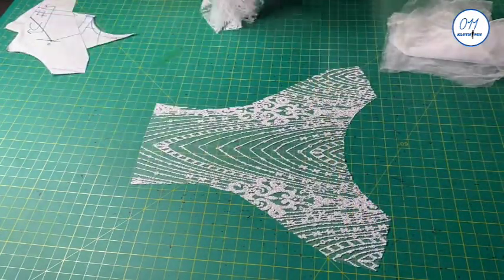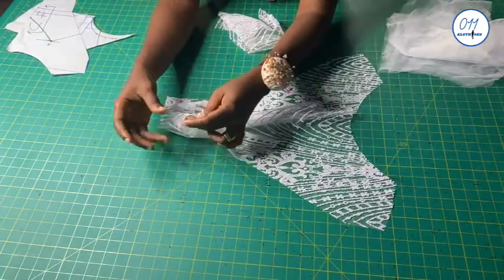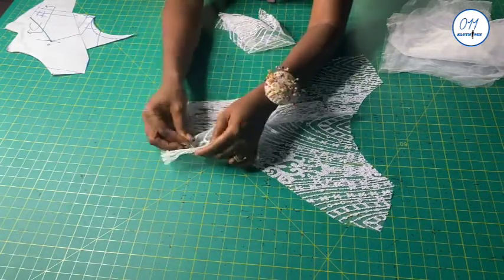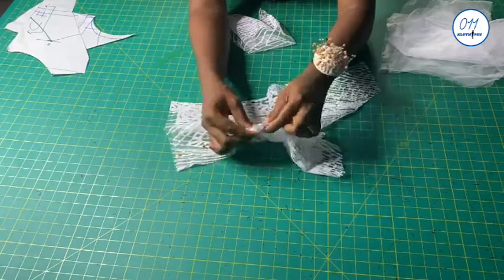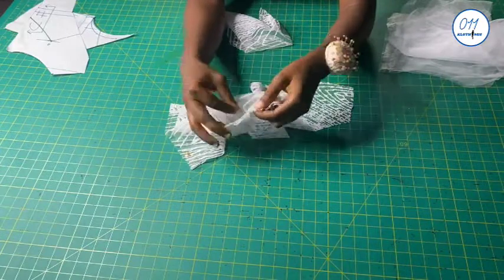I will now go ahead and pin the sugar lace pieces together like this. After which I will take it to my sewing machine and I will stitch using 1/2 inch sewing allowance.